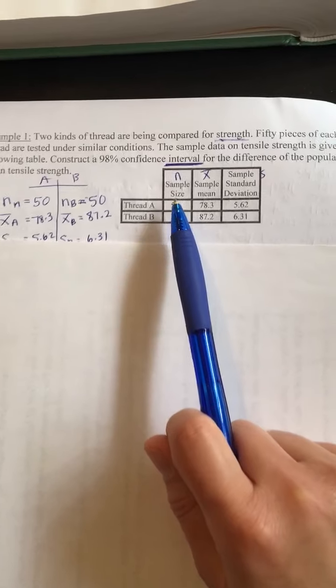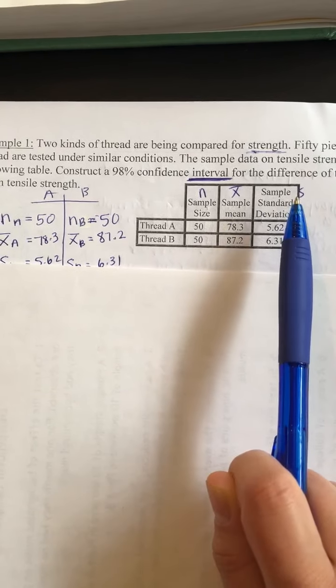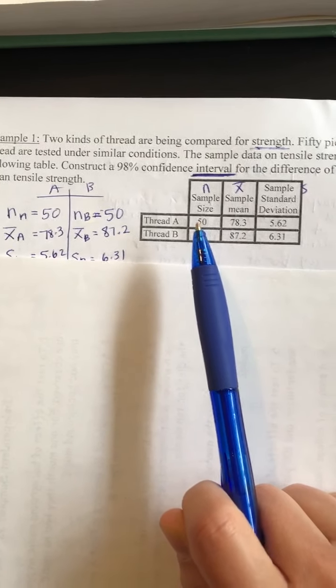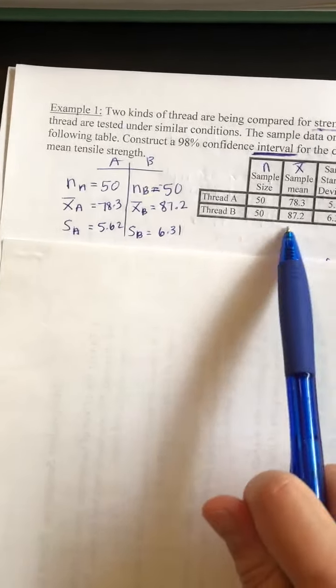And what we want to do is construct a 98% confidence interval. So the data is given to you. The sample size, that's n. The sample mean is x bar, and the standard deviation is s. Now everything will be double, so we have 2 of each. I wrote it a little differently here, but it's the same thing, just vertical instead of horizontal.